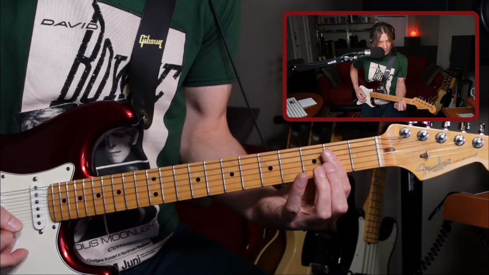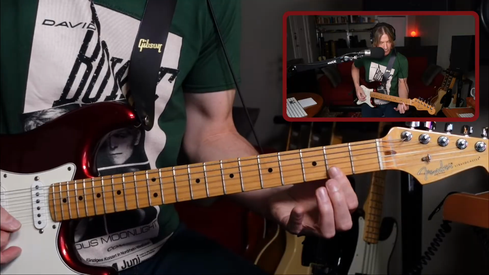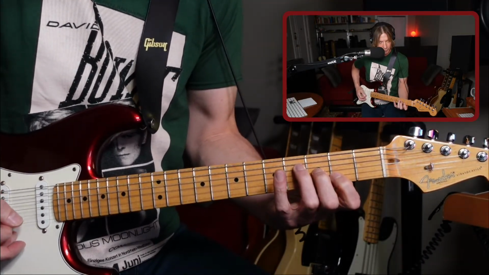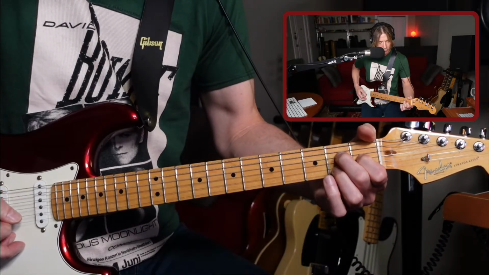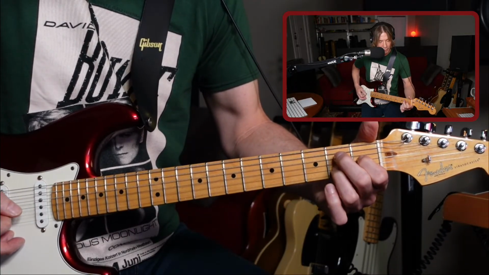Right, so that. Now what about this one? The C sharp, which is the fifth of F sharp. What does that do? It's a sixth degree of E.